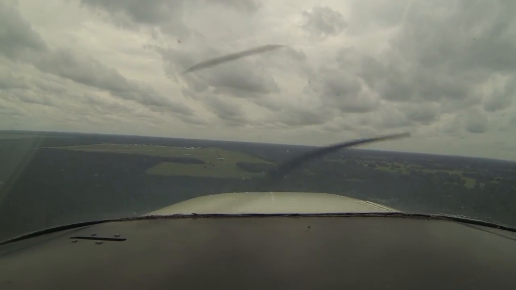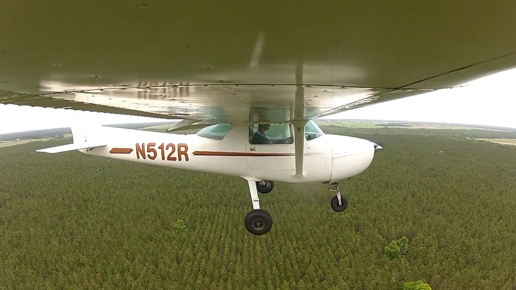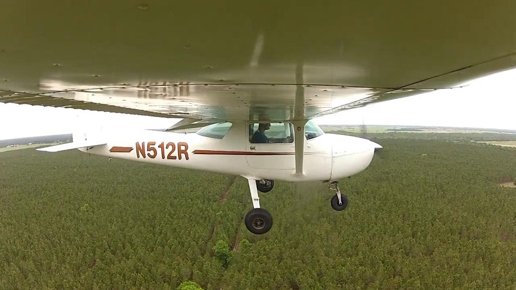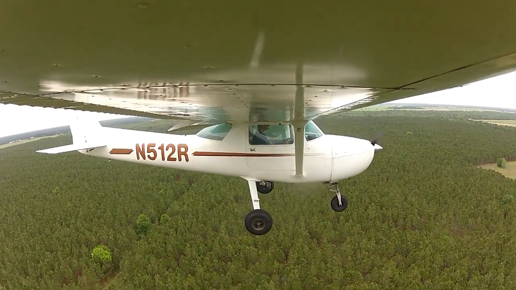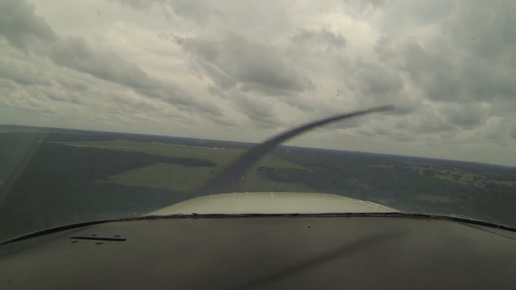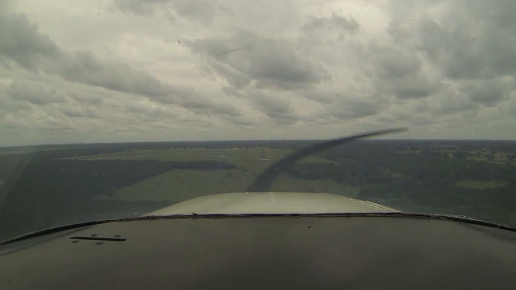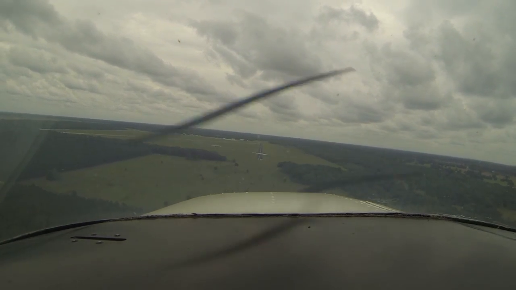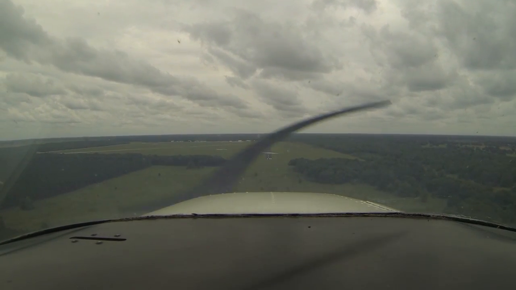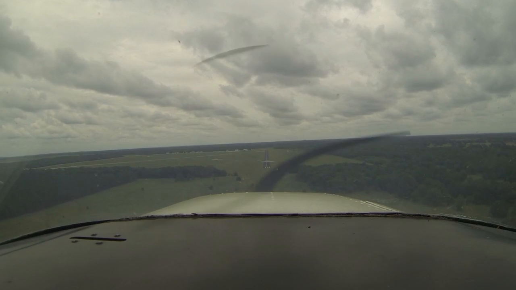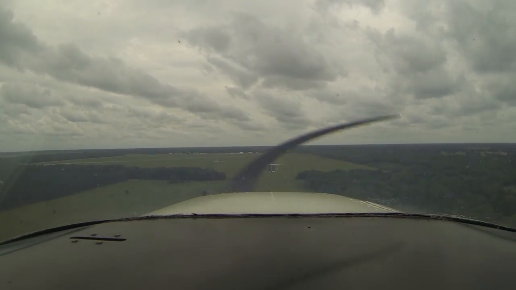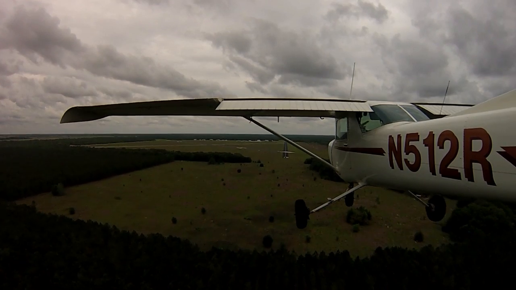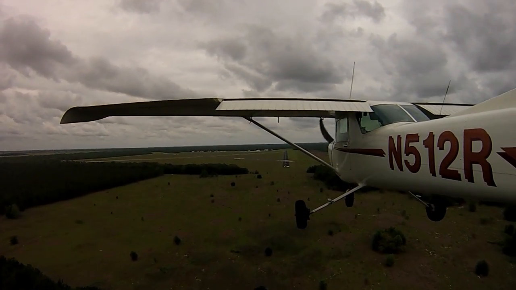Now, one thing you're going to notice too is I teach the crab on final method. You'll see there's a slight crab in here. It's not too much of a crosswind. I don't teach the side slip method all the way out on final. We do side slip the last second, but I don't teach it way out here on final. Why? Because we're low, we're slow, we're adding flaps. Why on earth would I want one wing to produce more lift than the other? A slip is a very advanced maneuver. So let's stick with the crab method for now.